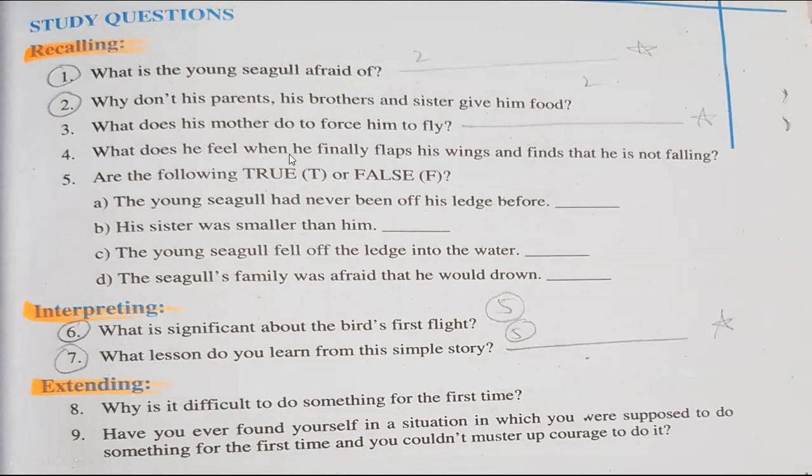What does he feel when he finally flaps his wings and finds that he is not falling? That was so interesting. He finally flaps his wings and finds that he is not falling, he feels that all his fears about his maiden flight were baseless. Now he understood, right? He is no longer afraid now.